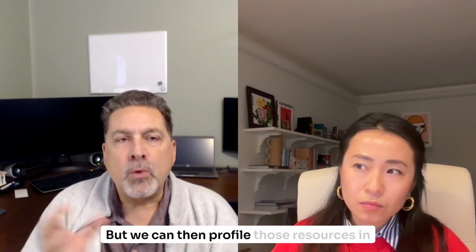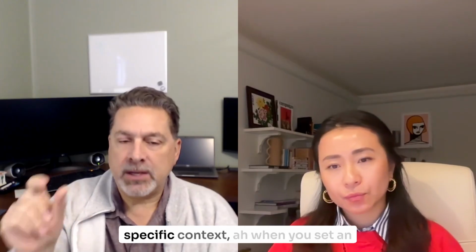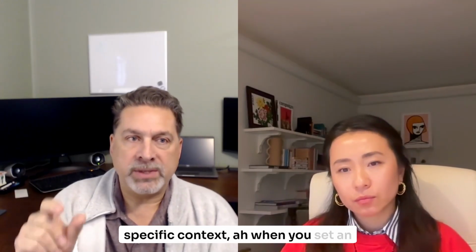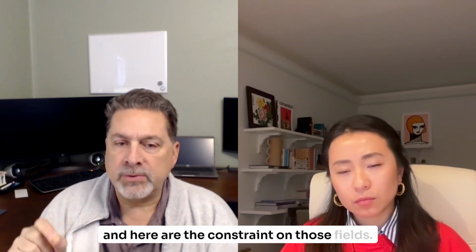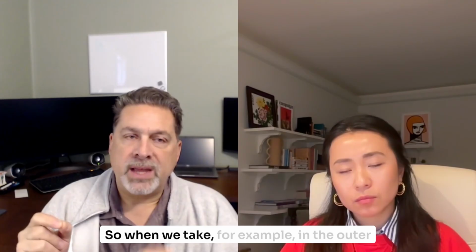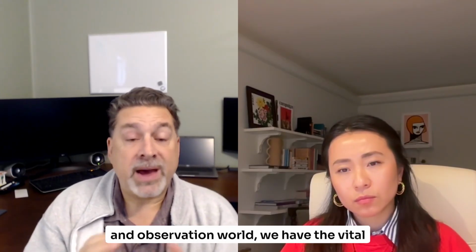But we can then profile those resources in FHIR, which allows us to say, in this specific context, when you send an observation, here are the fields that should be exchanged, and here are the constraints on those fields. So when we take, for example, in the order and observation world, we have the vital signs profile.